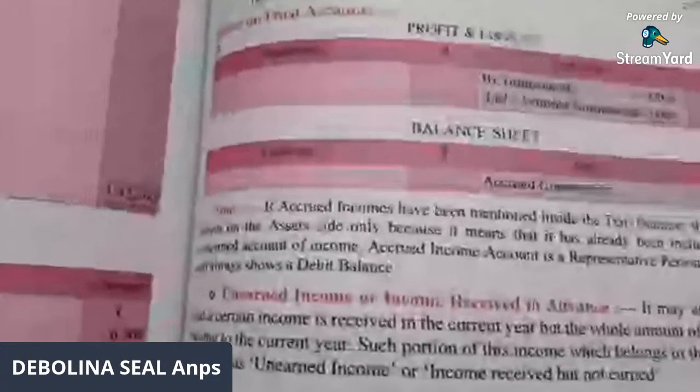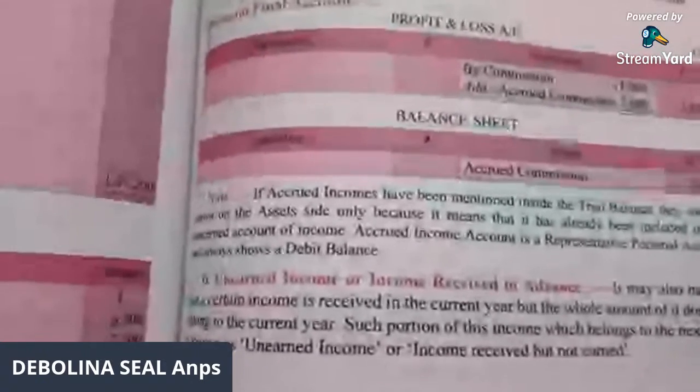Like if you receive advance rent till June, till March 31st it will be in the current year, and April, May, June will go in the next year. So this kind of income is income received but not earned. It is something like an advance.